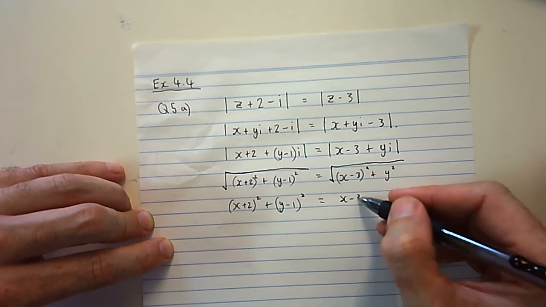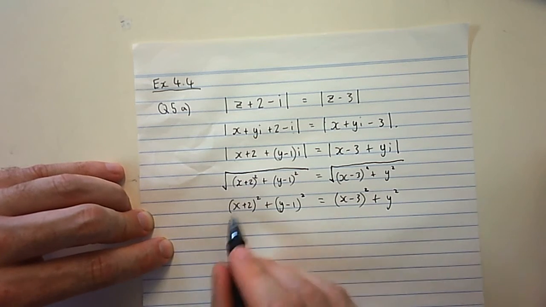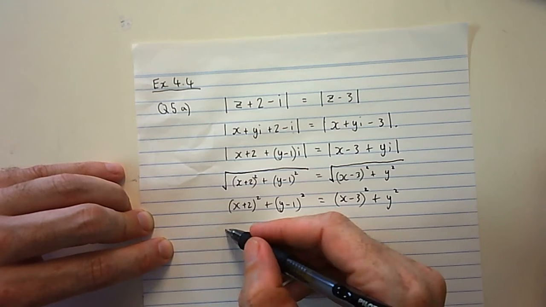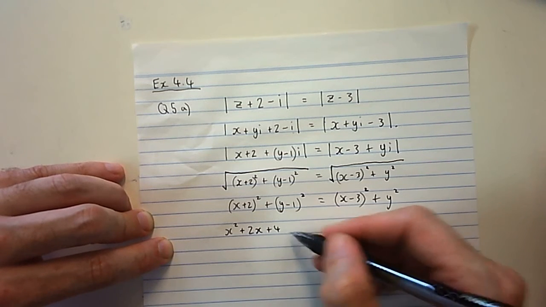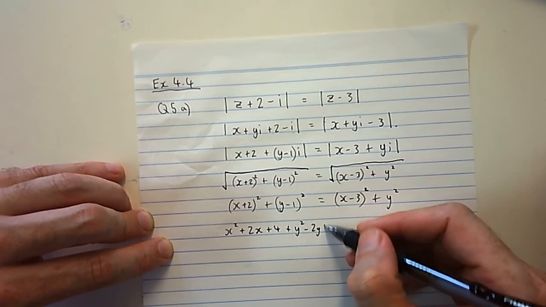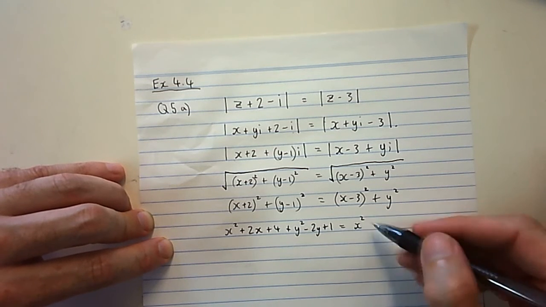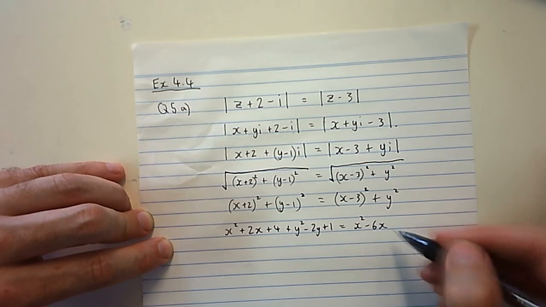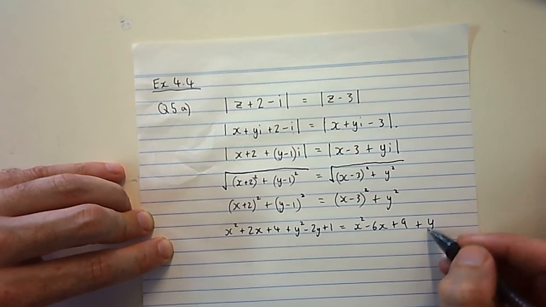Then I'm going to expand out my brackets. If I expand out this line, I'll end up with x squared plus 2x plus 4 plus y squared, take 2y plus 1, and it's equal to x squared, take away 6x plus 9 plus y squared.